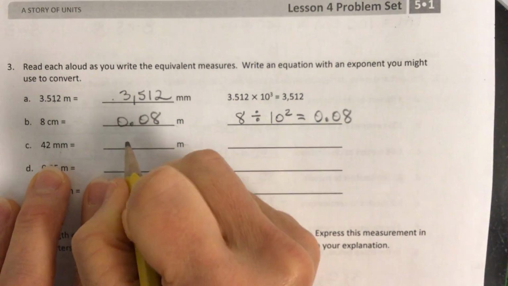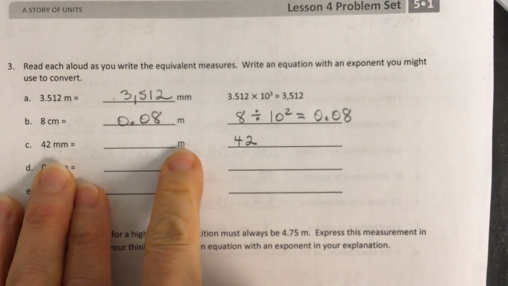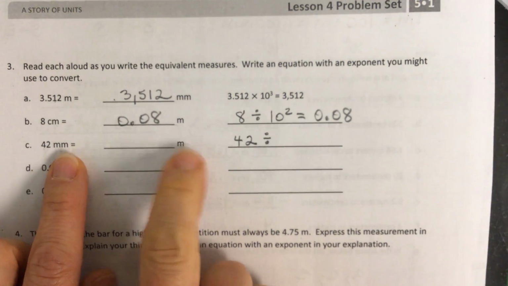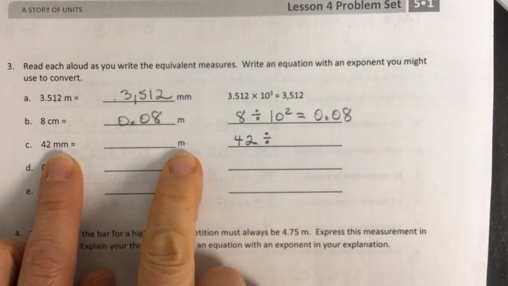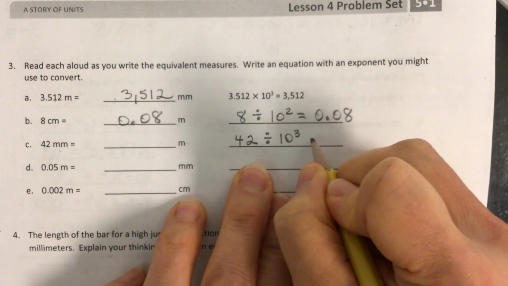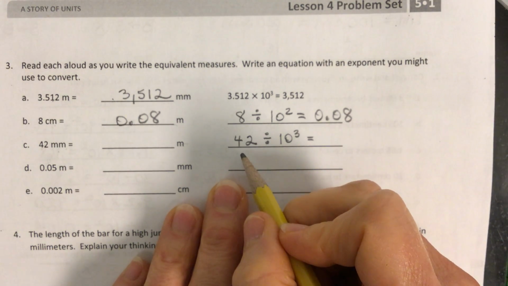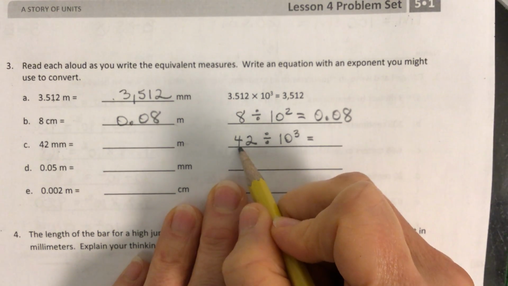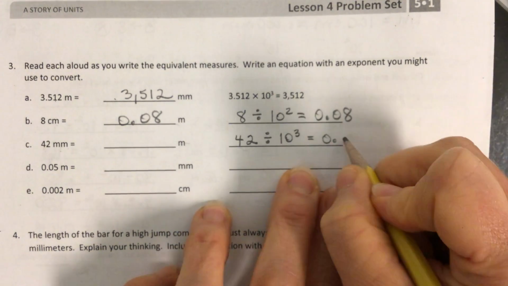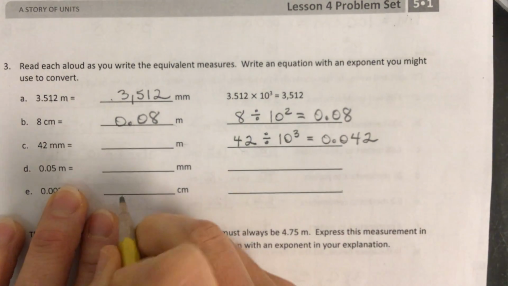Okay, next one. 42 millimeters. We're going small to big again. So we divide. But this time we're talking meters and millimeters. There's 1,000 millimeters, so we're dividing by 1,000, which is 10 to the third power. The digits are getting 3 places smaller. So that 4 moves to the ones, to the tenths, to the hundredths place. So if the 4 is in the hundredths place, the 2 is after it. Okay?